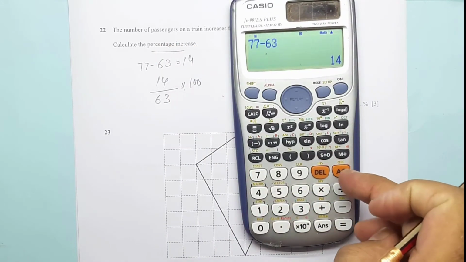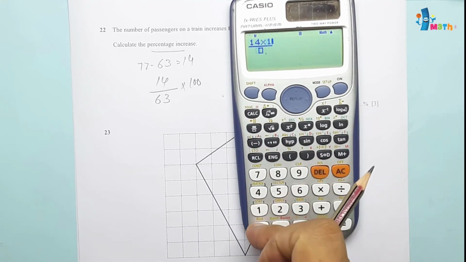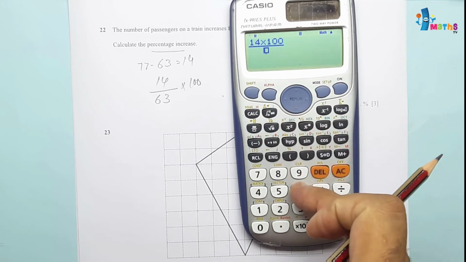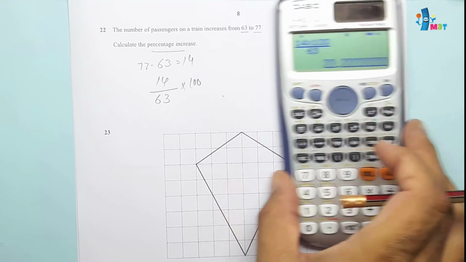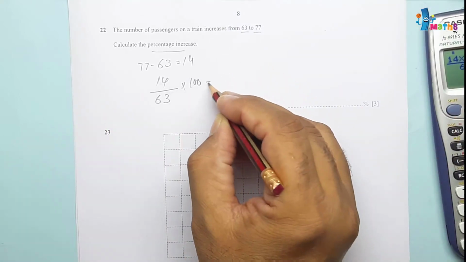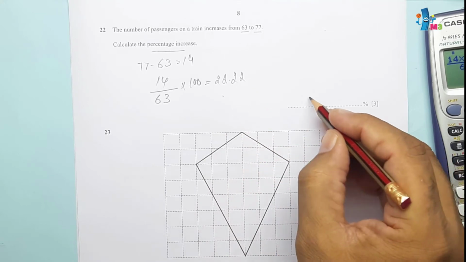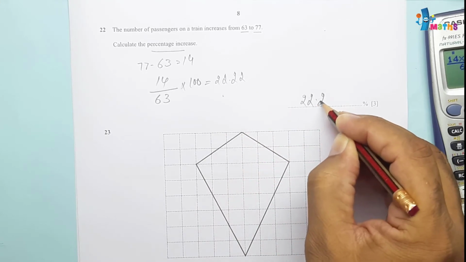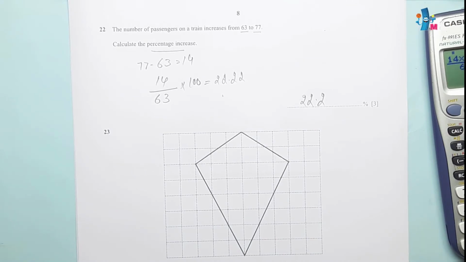So 10 divided by 63 multiplied by 100, because we need percentage increase. So this will be 10 multiplied by 100 and divided by 63. This will be equal to 22.22. So we can write here 22.2.